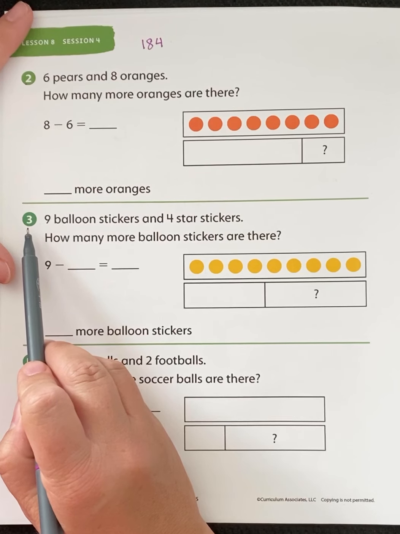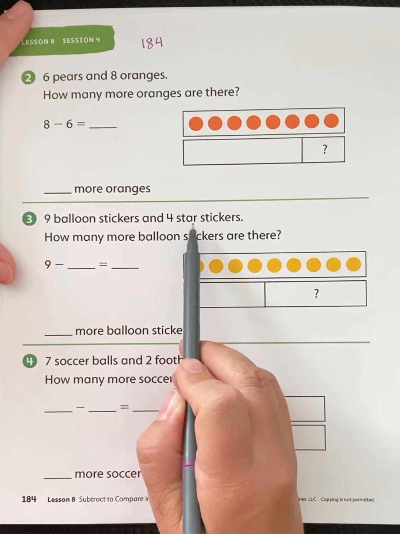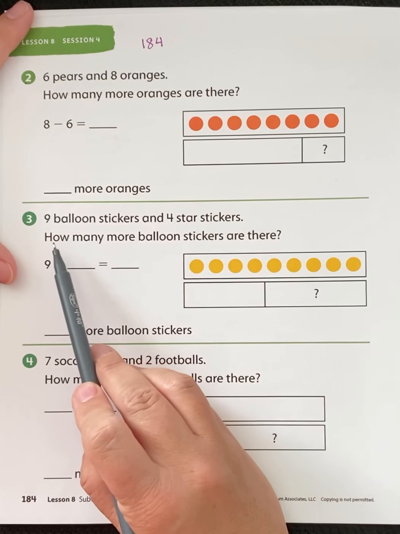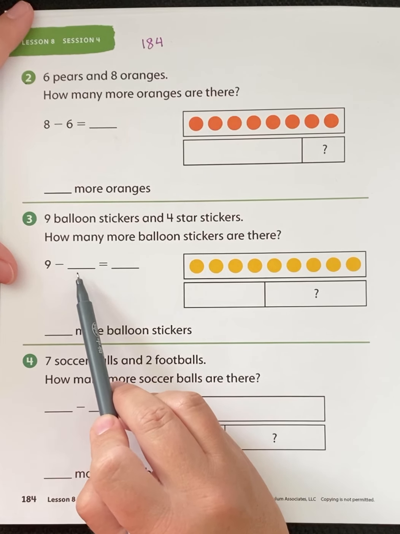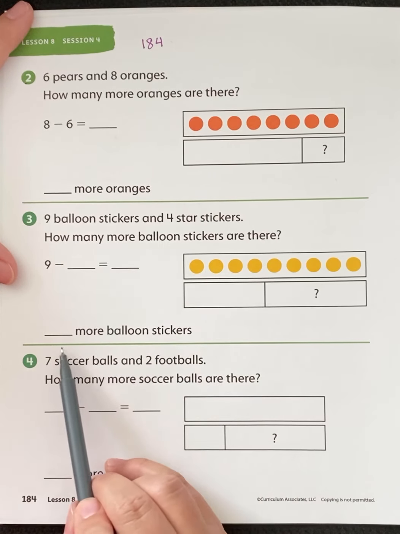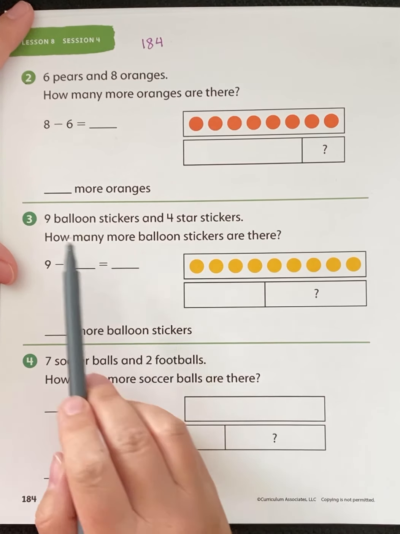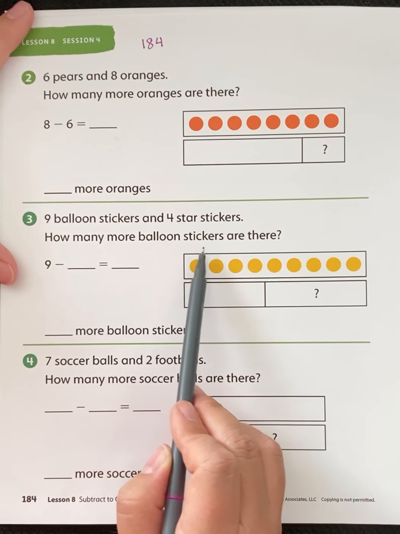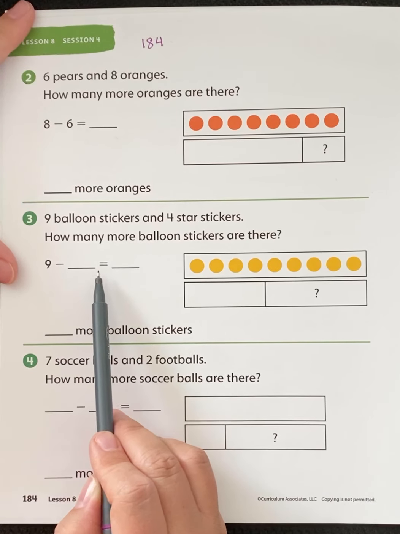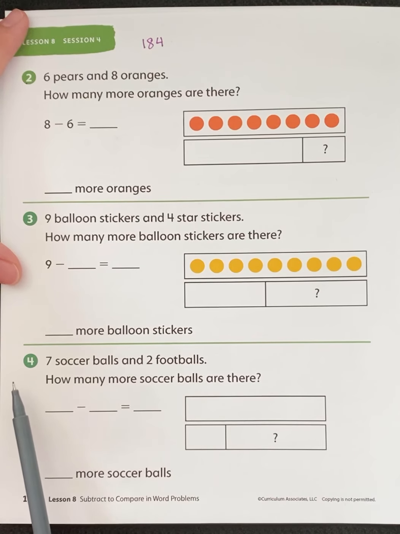Number 3. 9 balloon stickers and 4 star stickers. How many more balloon stickers are there? 9 minus blank equals blank. Blank more balloon stickers. And go ahead and solve.